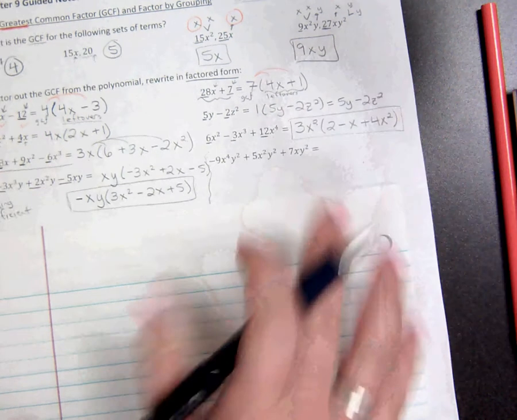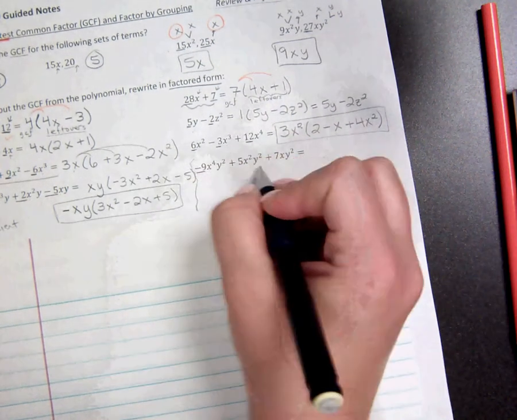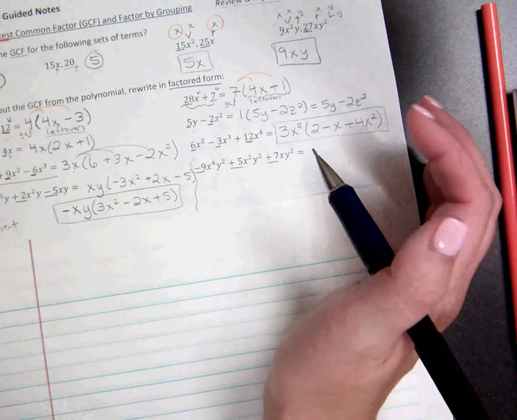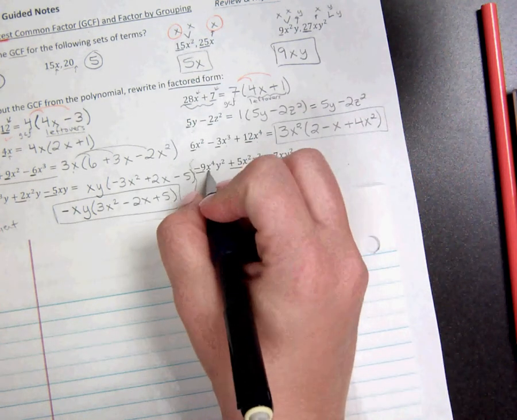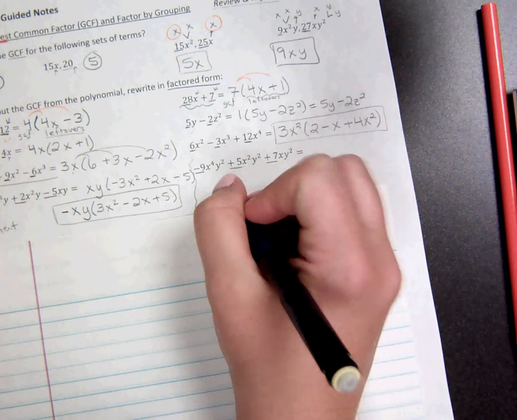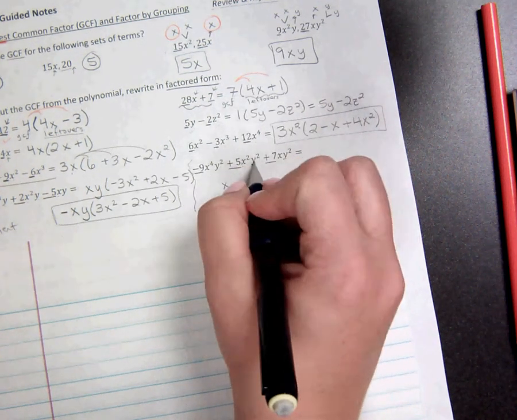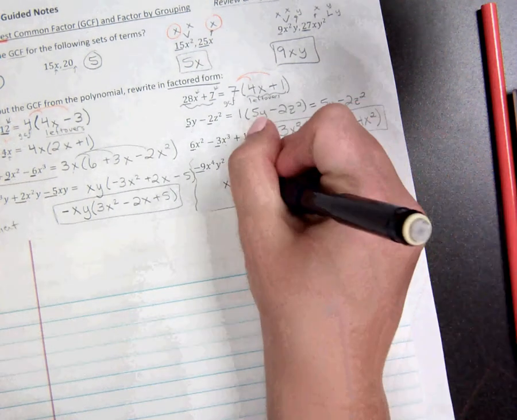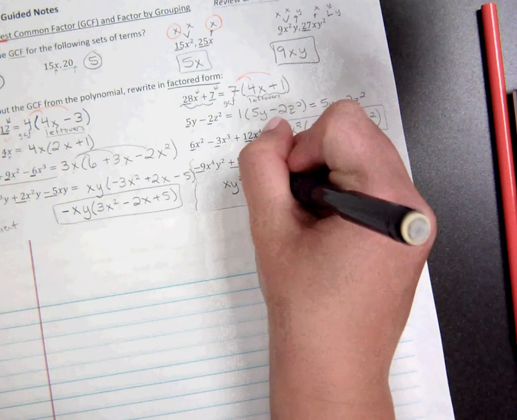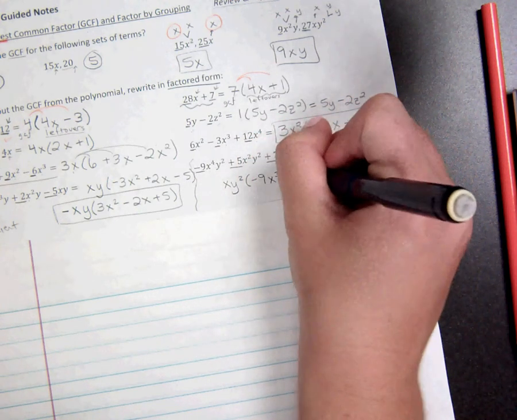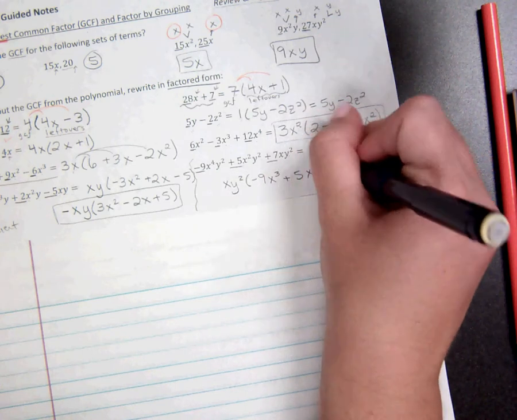So same idea with this last one. We have 9, 5, and 7. They don't have any values in common other than 1. We have x to the 4th, x squared, and x, so I can take an x out. We have y squared and y squared, so I can take out y squared. That will leave me with negative 9x to the 3rd plus 5x plus 7.